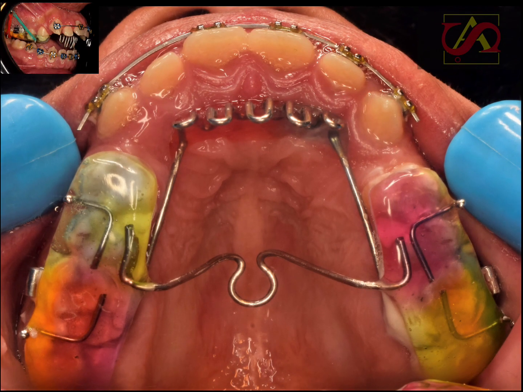This is the design of the appliance. The design of the appliance has a tongue guard, which is present in the rugae area, and it also has a TPA in the roof of the mouth, and this is the acrylic cap which covers the posterior teeth and has two arms to apply the forces on it.